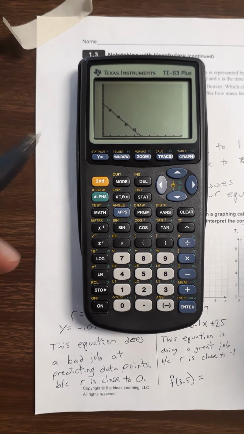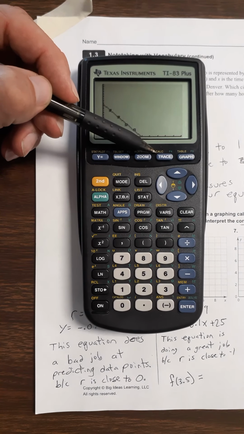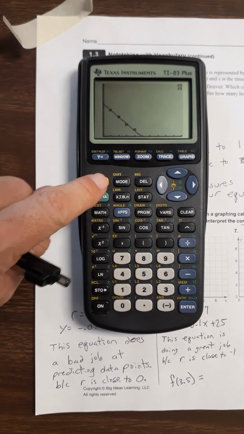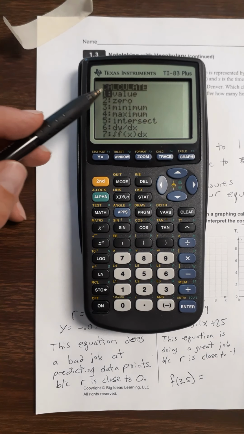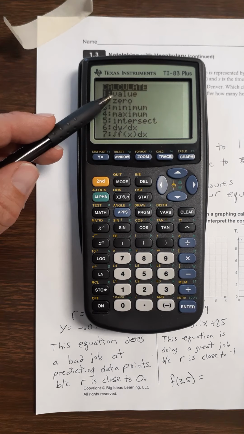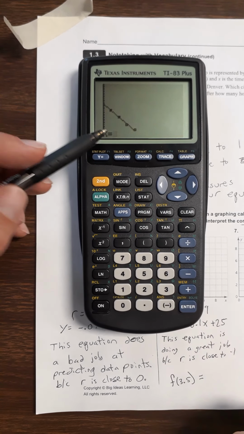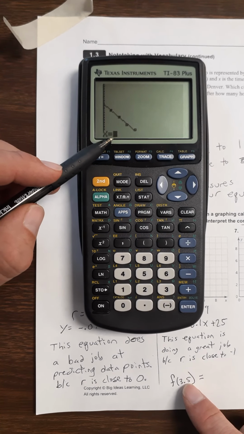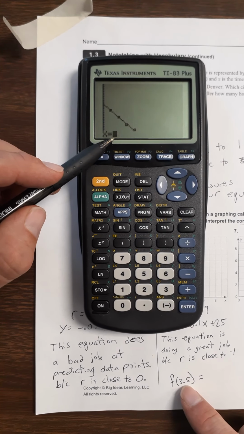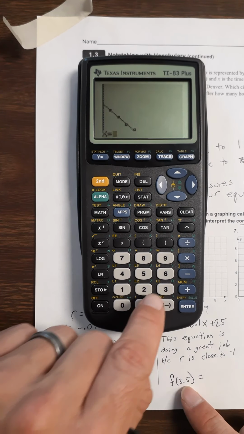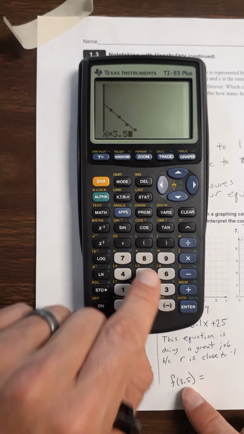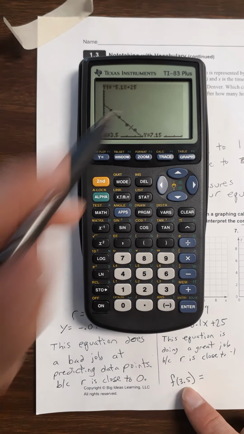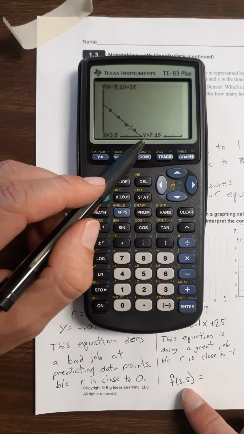You want to calculate that. And if you see right here, this says calculate above trace. So let's go second, calculate. We want to calculate a value. So hit enter. If we do an input of 3.5, so they're like, what do you want us to calculate? I want to calculate what would the output be at 3.5. So if I put an input of 3.5, it would output 7.15.